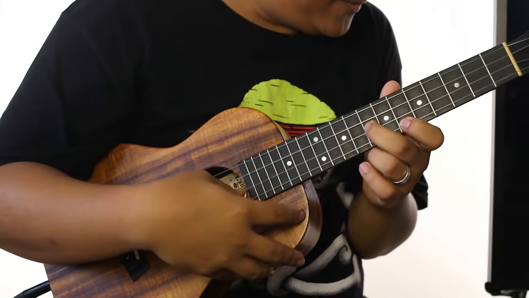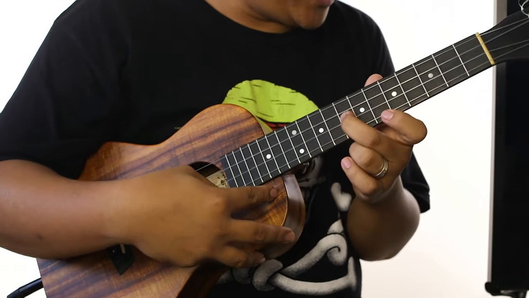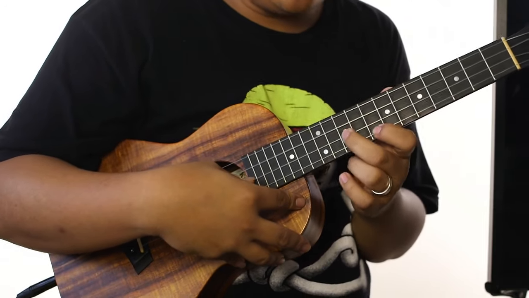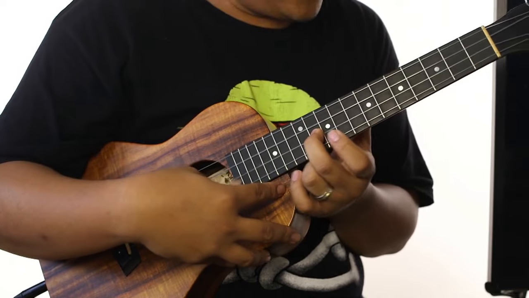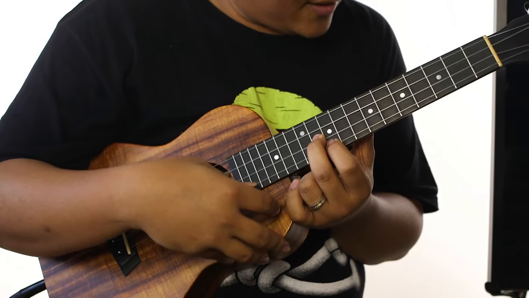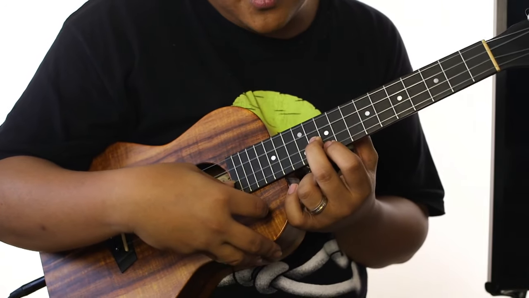So C and D, C and E flat, and here's my E flat. Then D and F, and then E flat and G. Then I have D and F.